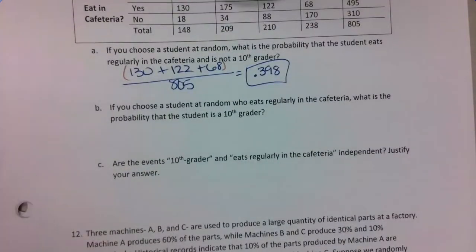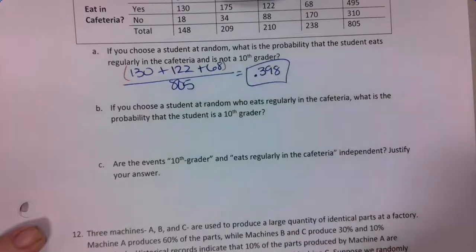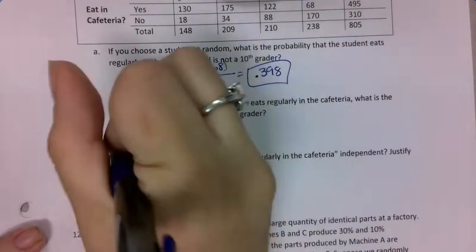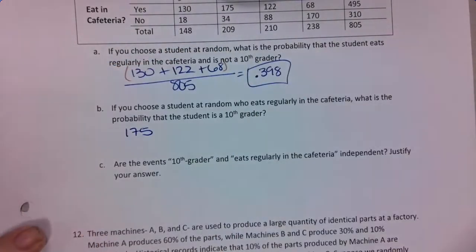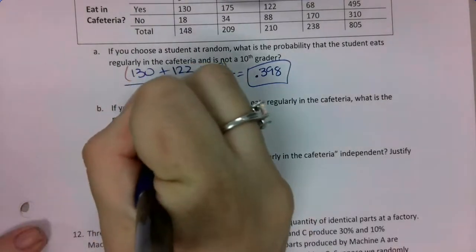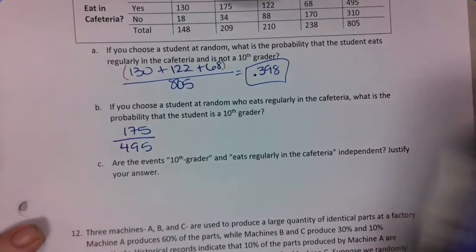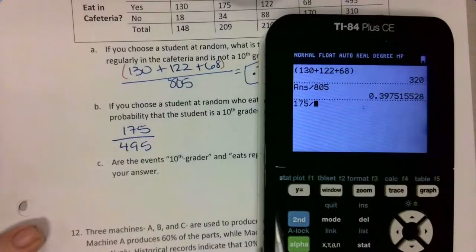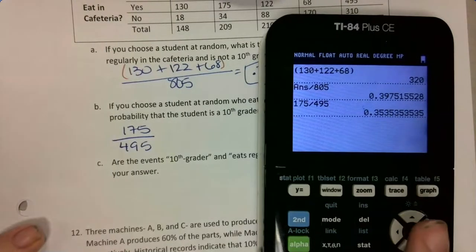Okay. Part B wants me to choose a student randomly who is just a 10th grader who eats in the cafeteria. So there are 175 10th graders who eat in the cafeteria, and I am specifically looking at ones who regularly eat in the cafeteria. So there are 495 students who regularly eat in there. I will divide 175 by 495, which gets me 0.354.